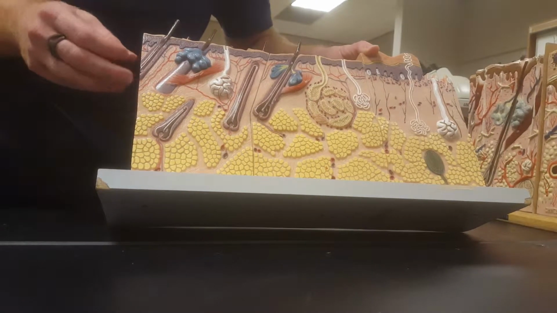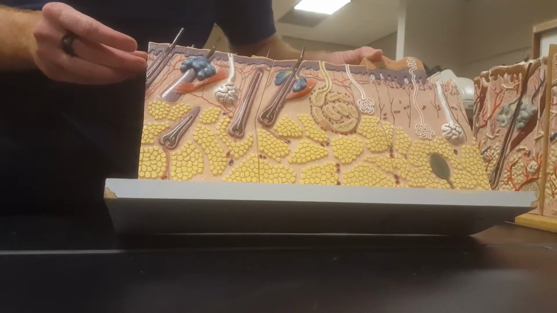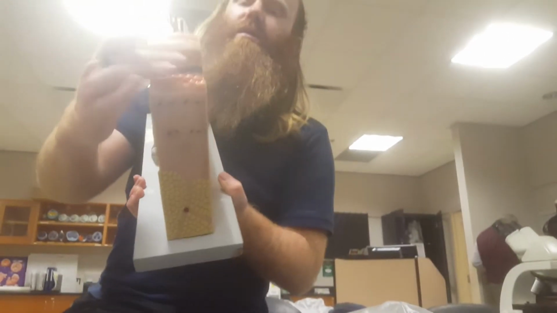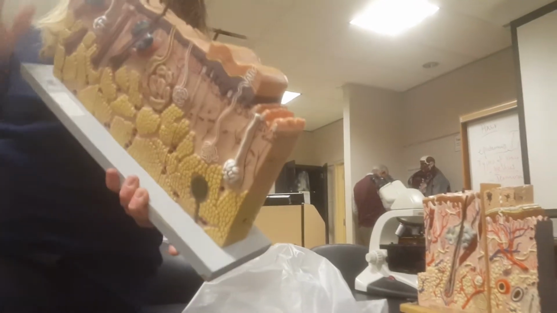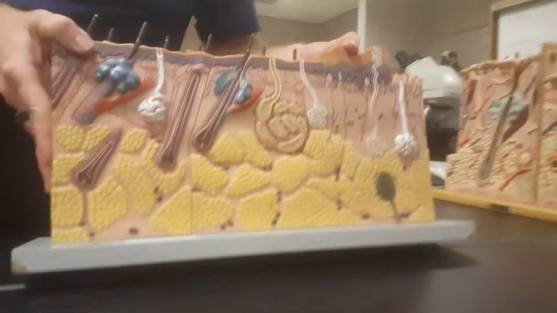Moving on to the dermal layer. There are two sections of the dermis. There is the papillary layer. It's about 20% here. Papillary referring to the papilla here, the nipples, put up against the stratum basale.